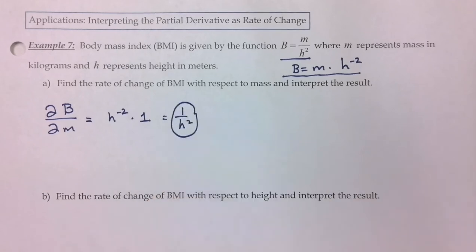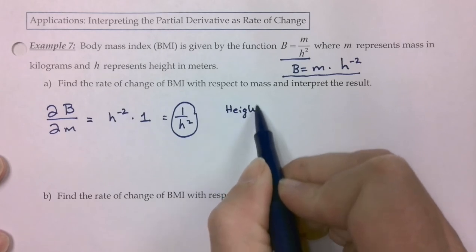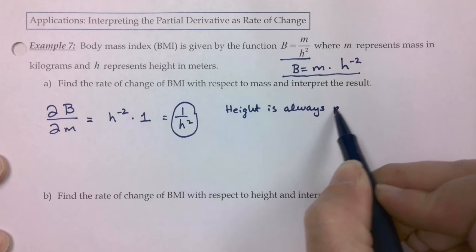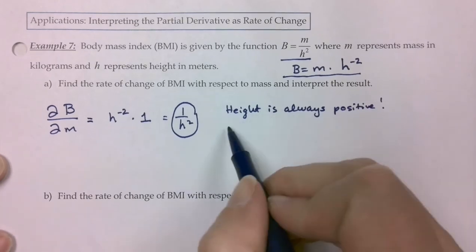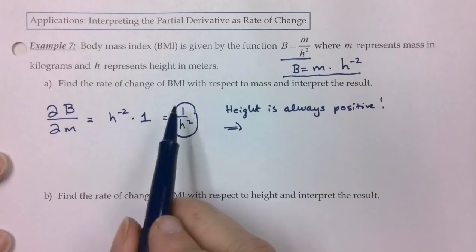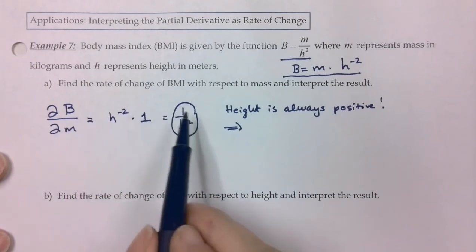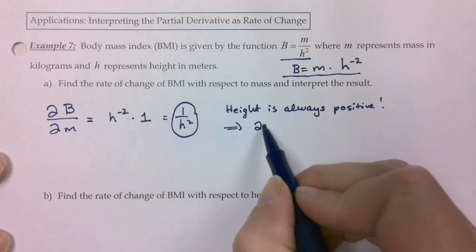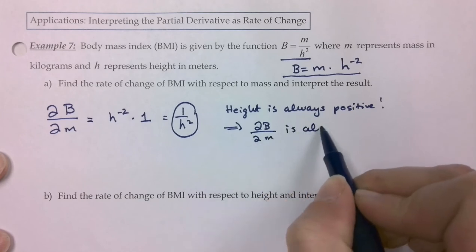All right, now let's think about what this means for a second. Height is always positive. And that means that since the partial derivative of body mass index with respect to mass is related to the height, and since this is always positive, that means that the partial derivative of body mass index with respect to mass is also always positive.